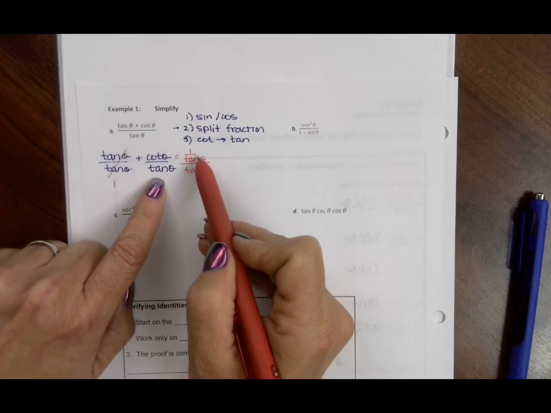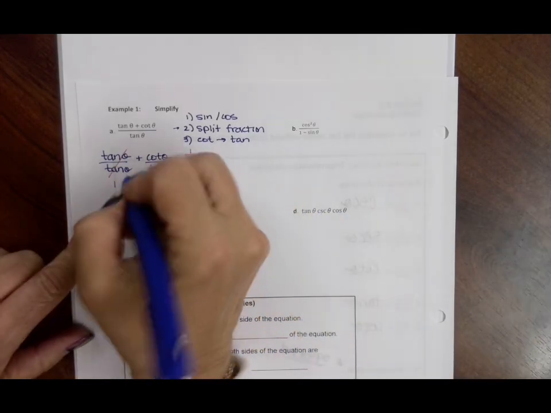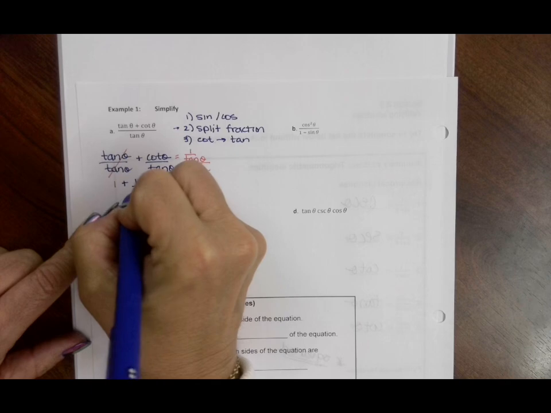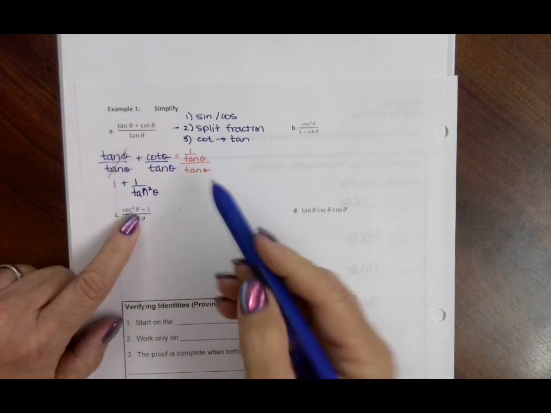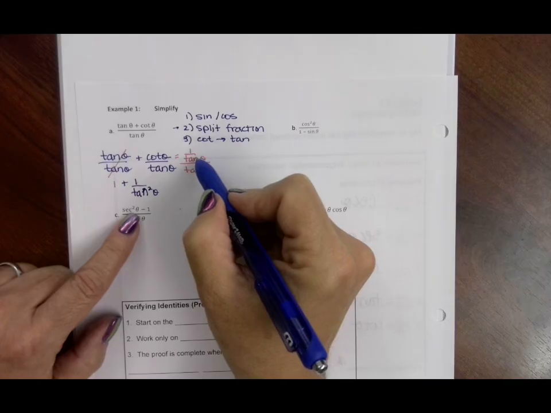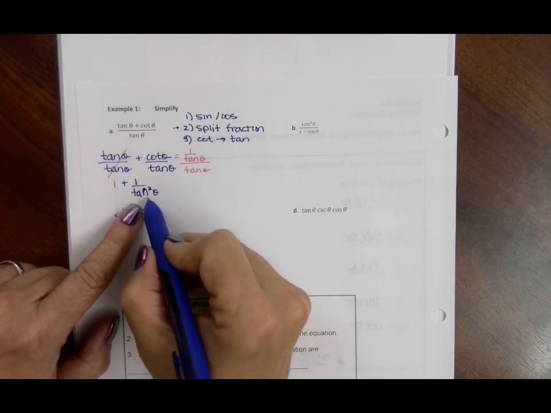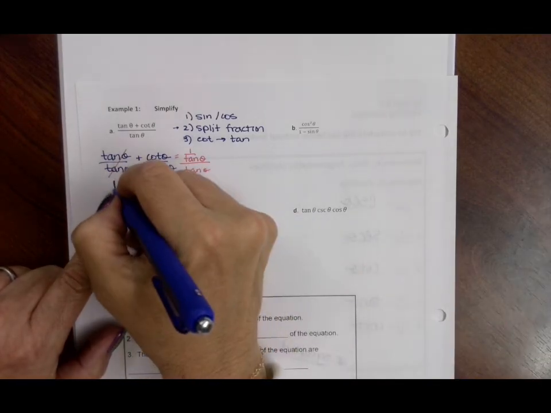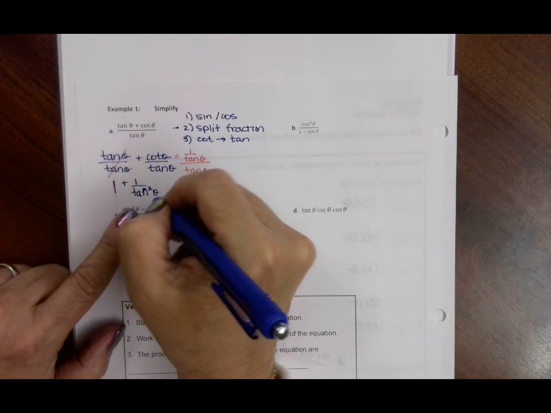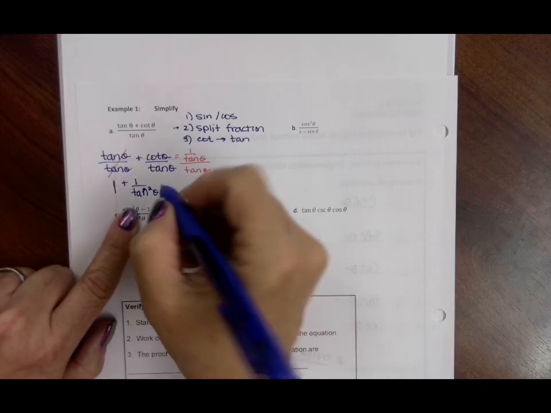All right, so when I do this, I end up with 1 plus 1 over tangent squared theta. Right, so when I flip this, I have 1 over tangent divided by tangent, so I multiply this and I get 1 over tangent squared. All right, well, this doesn't tell me anything. But 1 over tangent squared is the same as cotan squared.